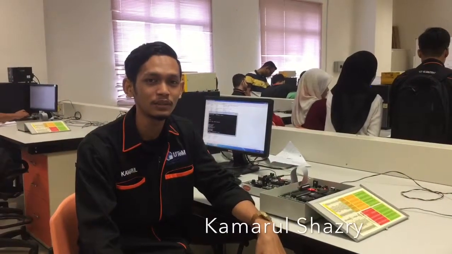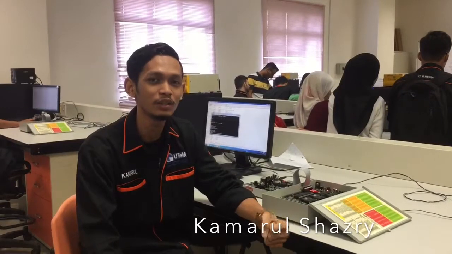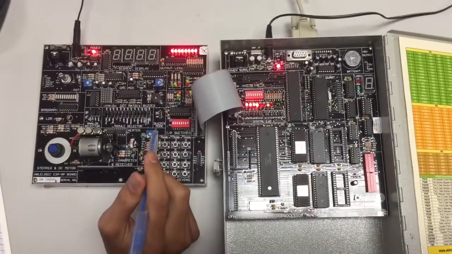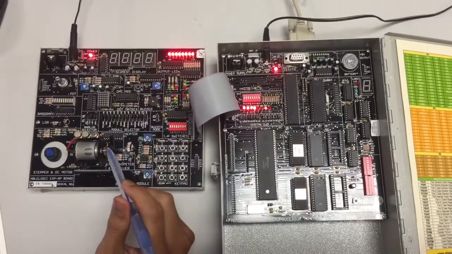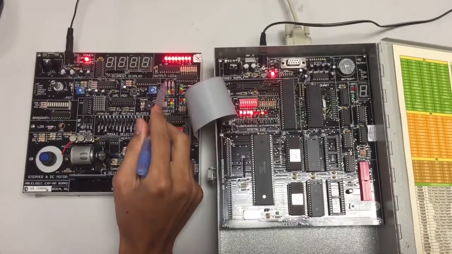Assalamualaikum, my name is Kamarul Chaitri bin Kamaluddin. I'm going to show you the simulation of the water dispenser. There are three components that are going to be used in this simulation. First is the switch, second is the motor, and third is the output LED OP.